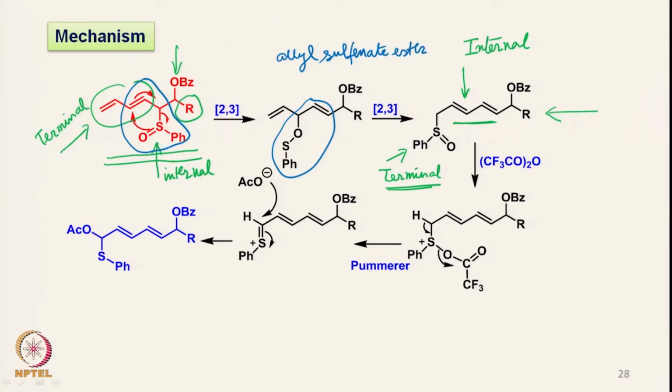Now this allyl sulfinate ester is basically flanked by two double bonds. So this allyl sulfinate ester has a choice: either it undergoes the same rearrangement back to the sulfoxide, or it undergoes a new rearrangement and generates this unit.